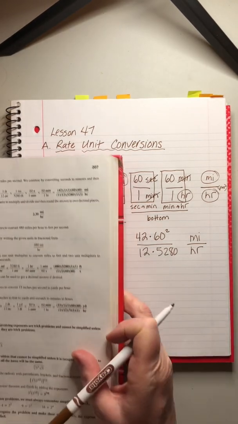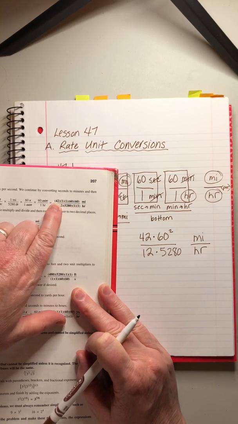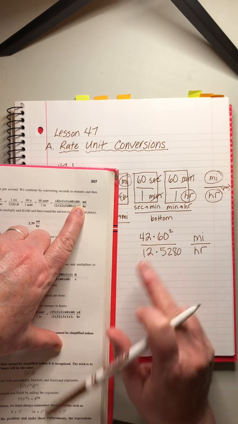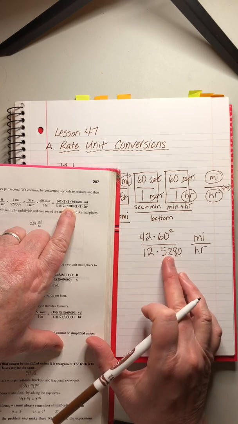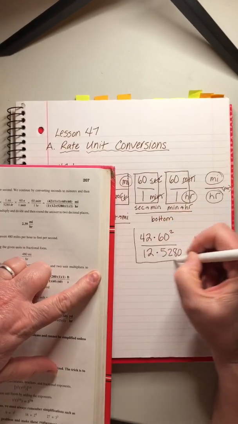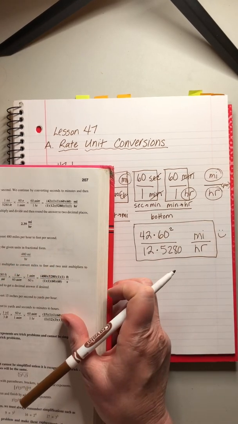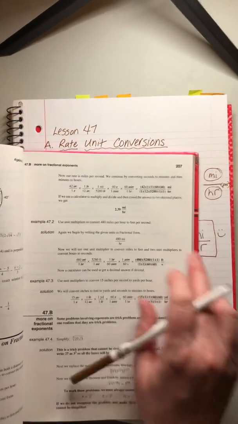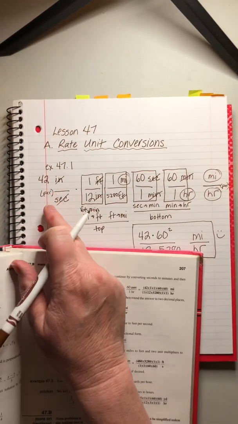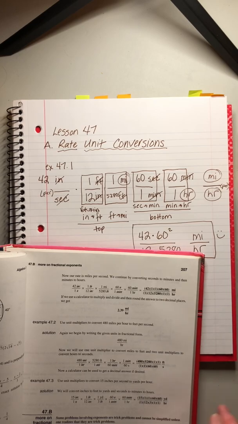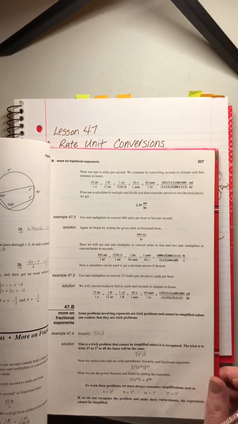Now let's compare our answer to John's. And see, this is what John does. Look, he puts in the 1s and he doesn't use exponents. But there's a 42 and there's a pair of 60s. That's what we have. Miles. And then on the bottom, look, 1, 12, 5280, more 1s, hour. So ours is better than John's. Sorry, John, no offense. And then he says if we use a calculator to multiply and divide and then round the answer to 2 decimal places, that's what we get, which I think is just interesting. That we were going 42 inches per second, which seems really fast, but that only works out to just over 2 miles per hour, which is kind of slow.